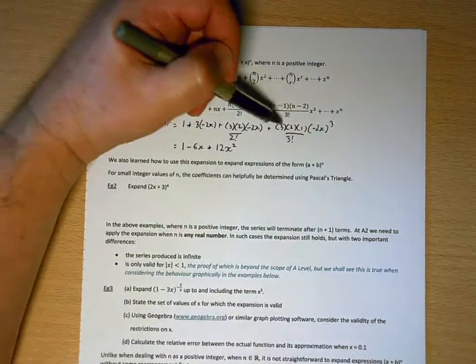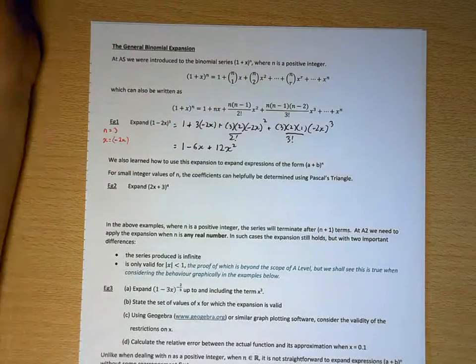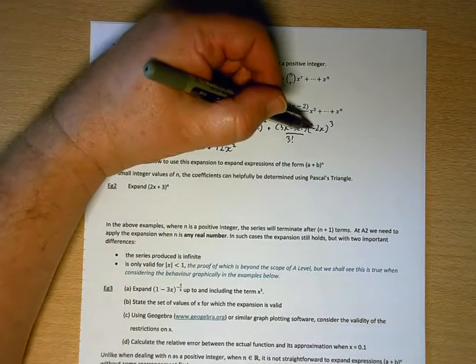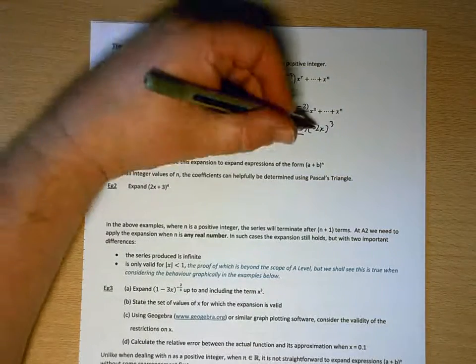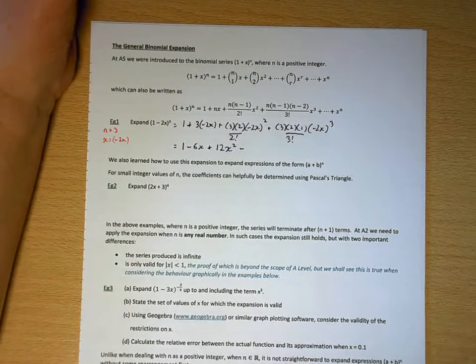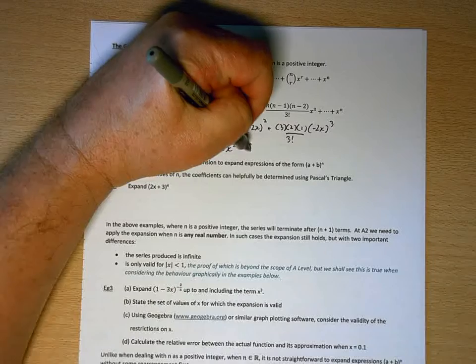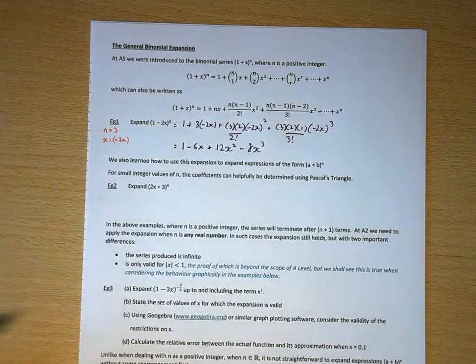With this term, the 3 times 2 times 1 is 3 factorial, so that will cancel with the 3 factorial. Out of this cube, we're going to get a negative, minus times a minus times a minus, and then 2 cubed is 8x cubed. So that is a question that you would have been able to answer from your AS studies.